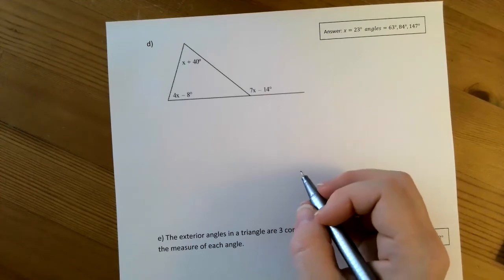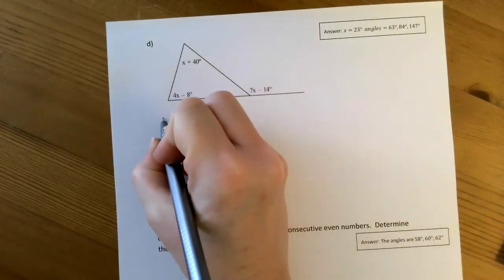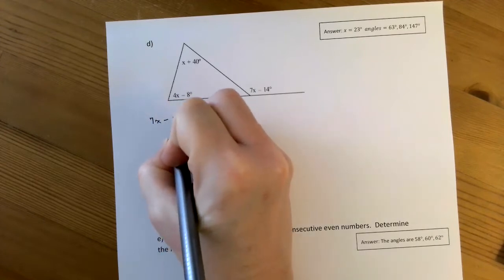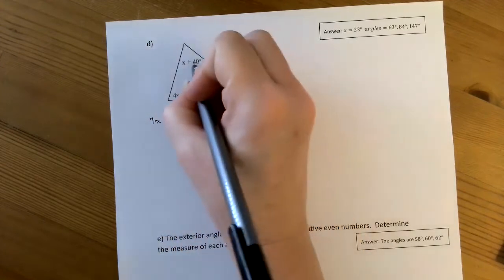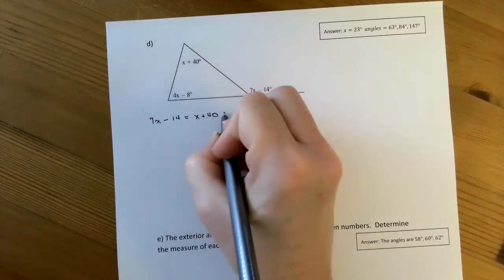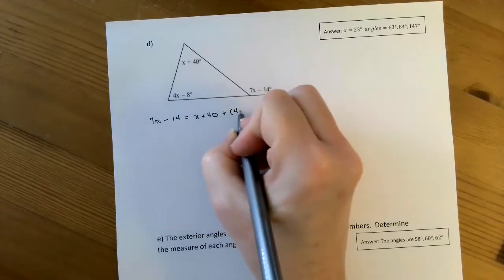So we know that 7X minus 14 is equal to the sum of these 2 angles, so X plus 40 plus 4X minus 8.